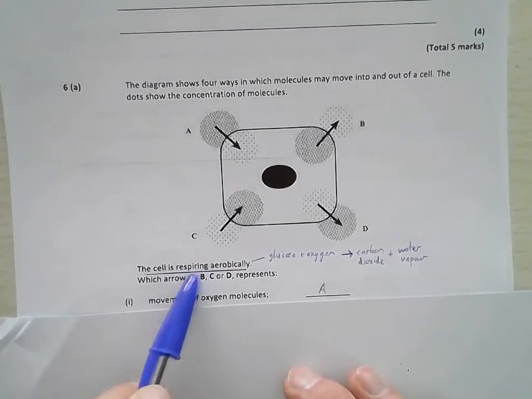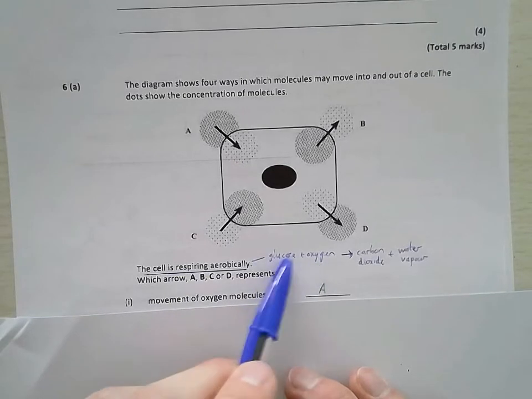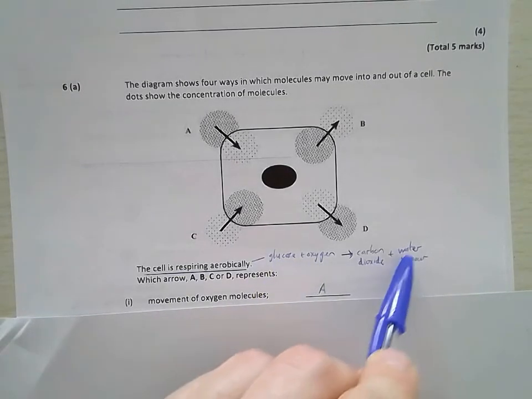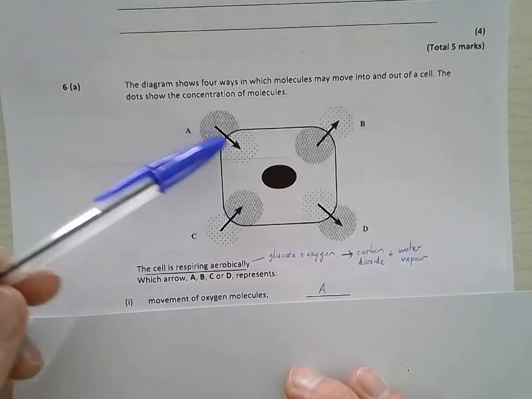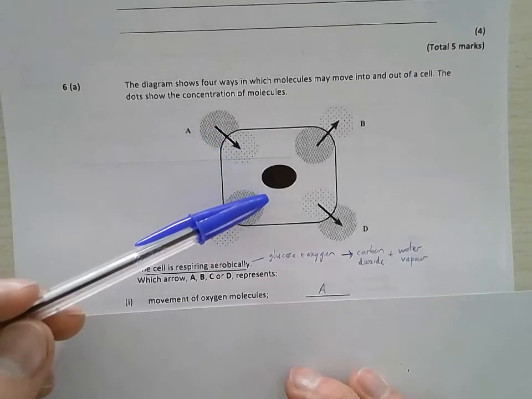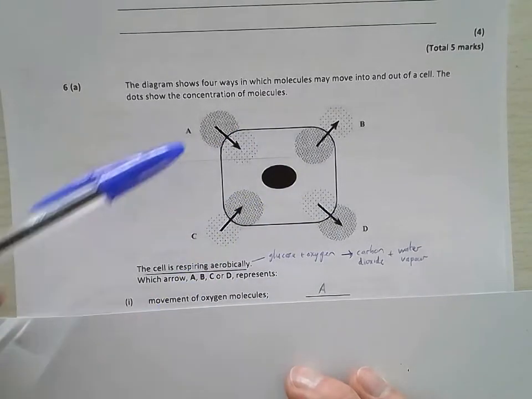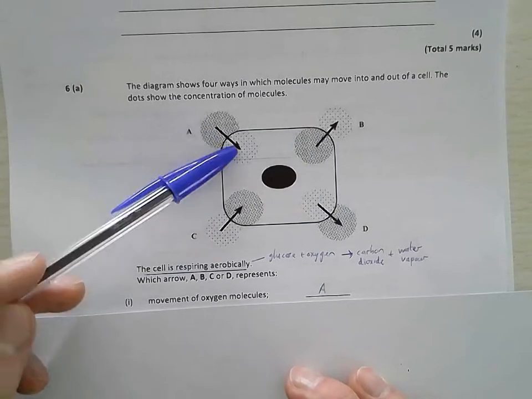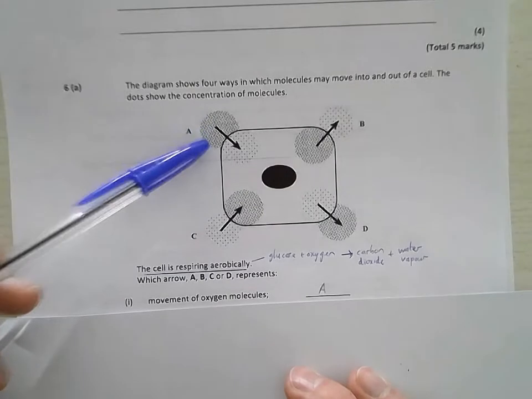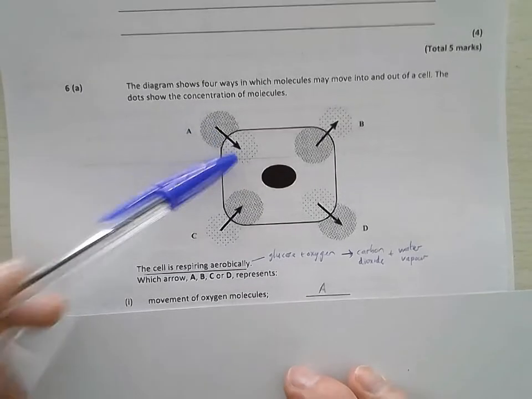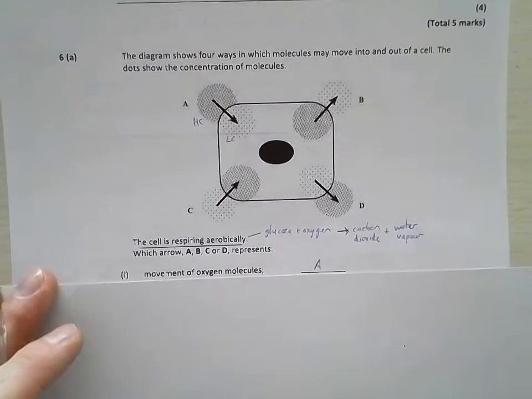Well, you can see if the cell's respiring aerobically, then it needs to take in oxygen, needs to take in glucose, and it needs to get rid of carbon dioxide and water vapor. So the movement of oxygen molecules, we're going to want it to come into the cell, and diffusion is going to happen if we go from a high concentration to a low. And out of the 4 diagrams, there's only 2, A and C, where the substance is moving into the cell, and the only one where it's a high concentration to low concentration is A. So high concentration, low concentration. Okay, so that's the movement of oxygen molecules.